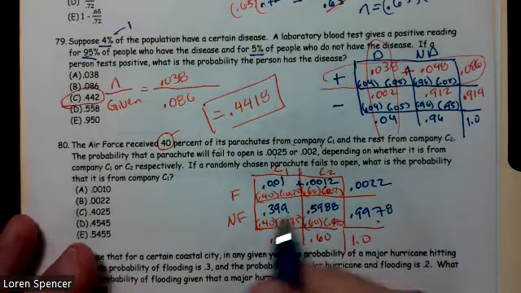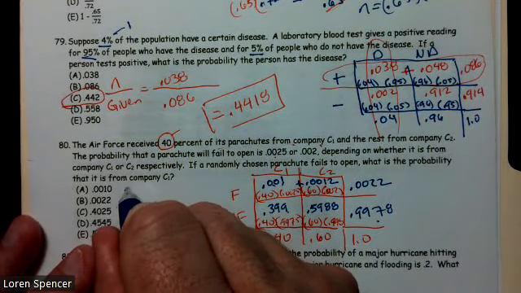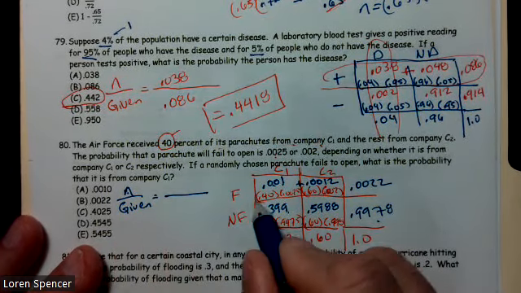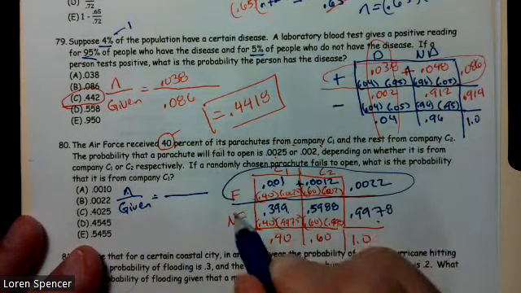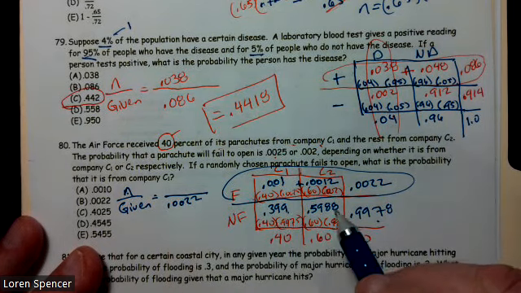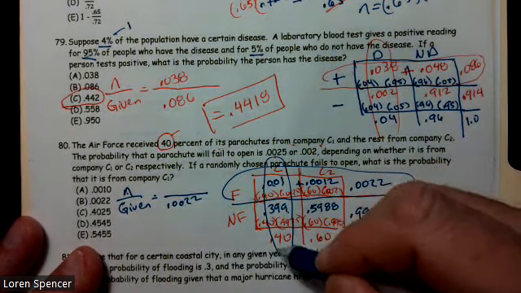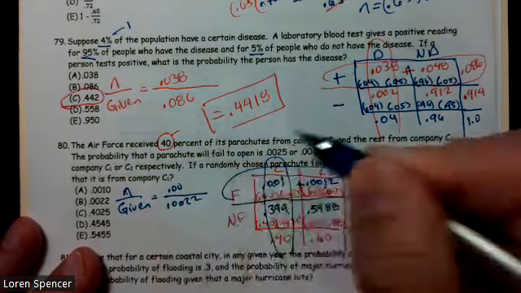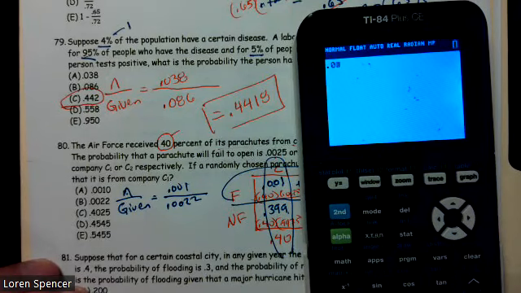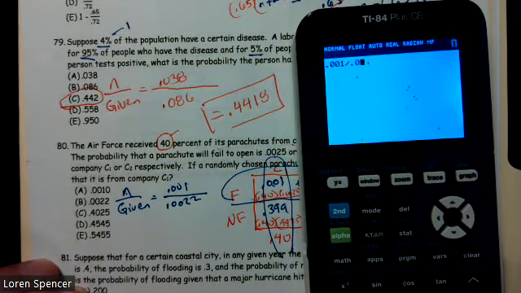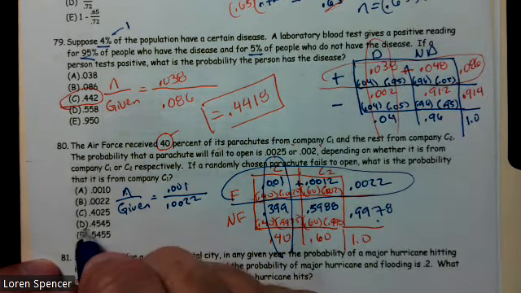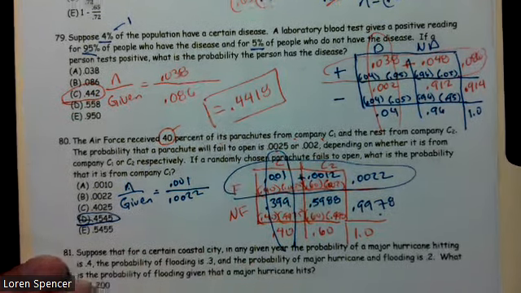So if a randomly chosen parachute fails to open, so if is a given word, so intersection over given, or in this case, intersection over if. And this is what we're given, so this is 0.0022. What's the probability it came from company 1? Oh, there's my intersection, 0.001. So 0.001 divided by 0.0022, and I end up getting 0.4545. Answer choice is D.